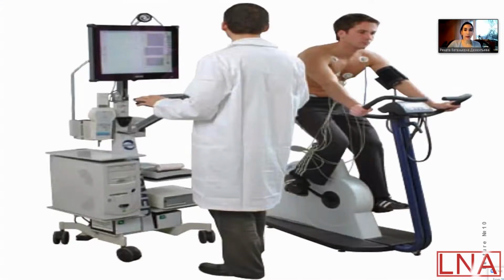And look at this picture, yes, under the doctor's control, the load is increased for the patient to assess, first of all, the blood pressure response and to detect the maximum level of blood pressure, which can be a signal to stop the test. And also during this activity, we determine the ECG of the patient.